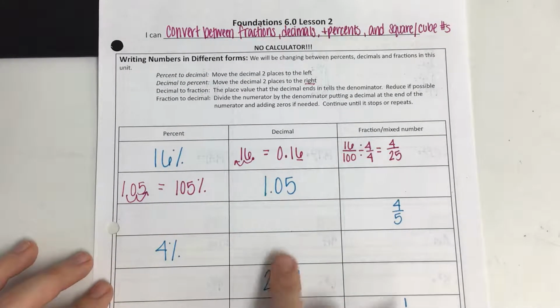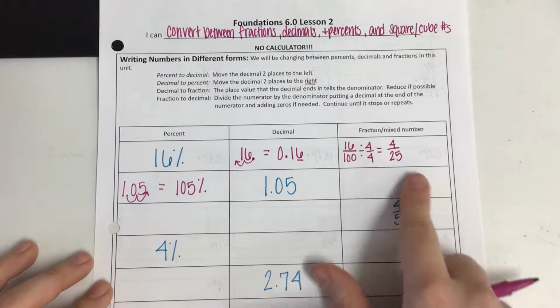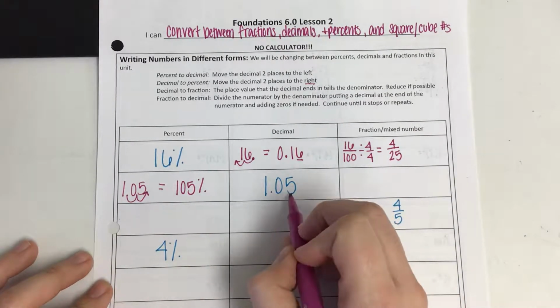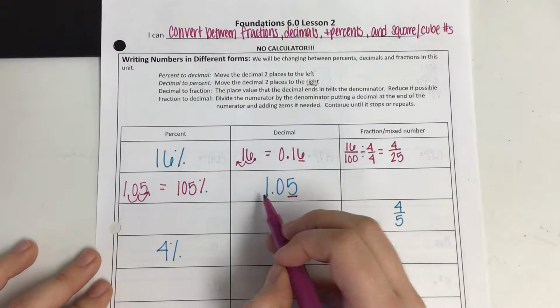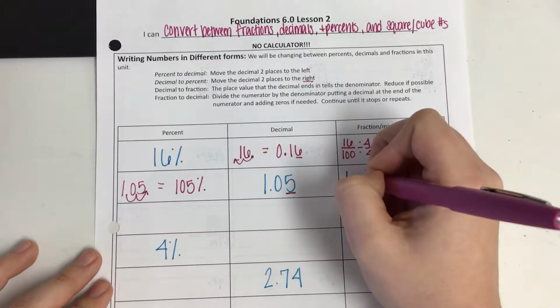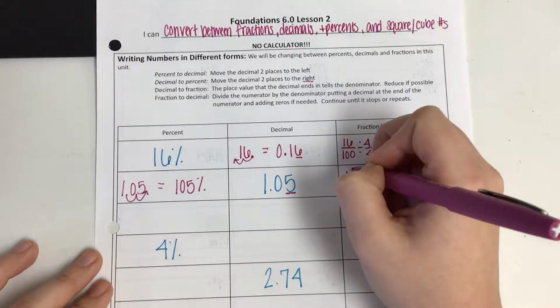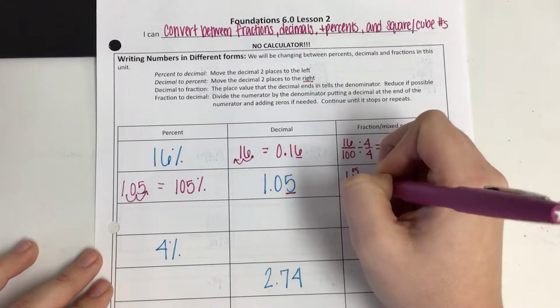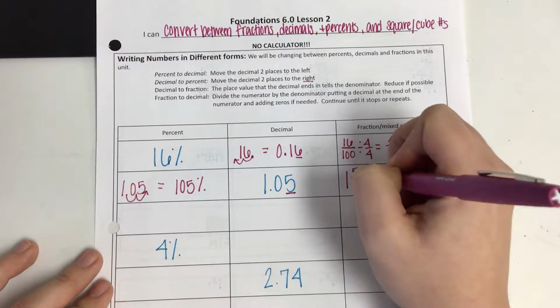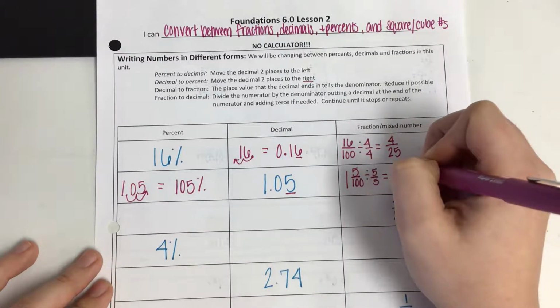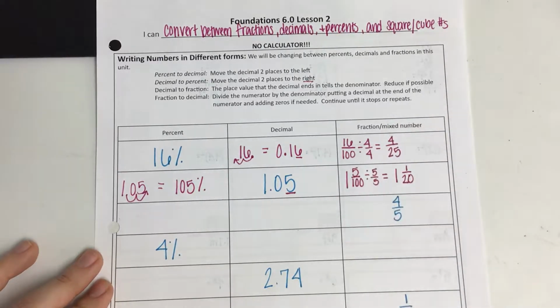Then to change our decimal to a mixed number, we look at our last number. It is in the hundredths place. 1 is a whole number, so that's going to stay in front of our mixed number. And we're going to have 5 over 100. Both of these numbers are divisible by 5. So this is going to give me 1 and 1 over 20.